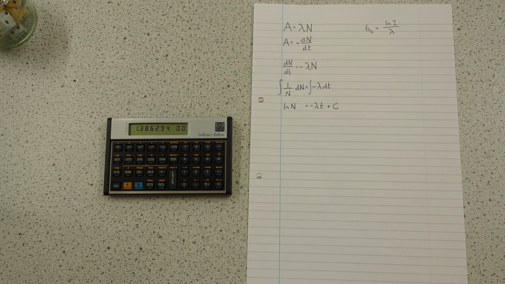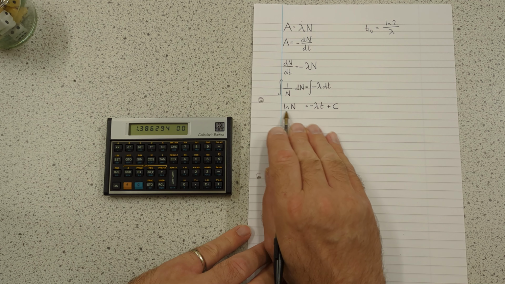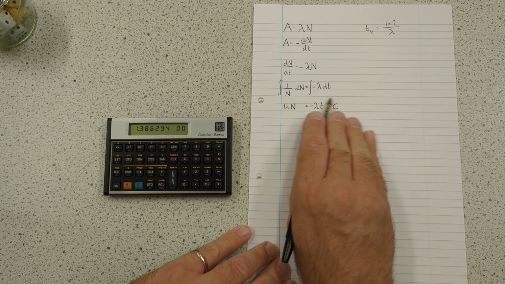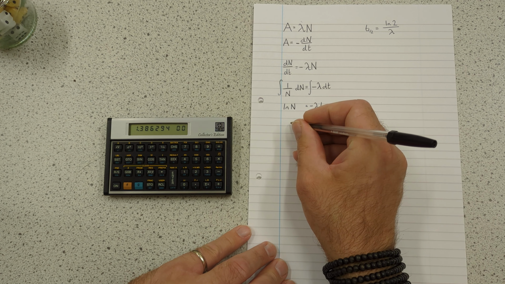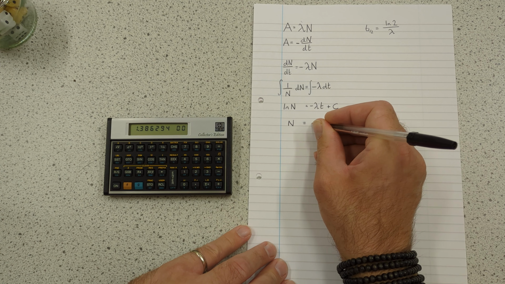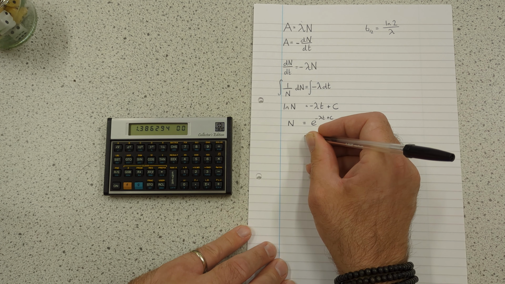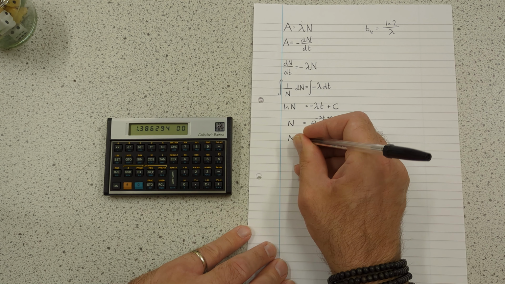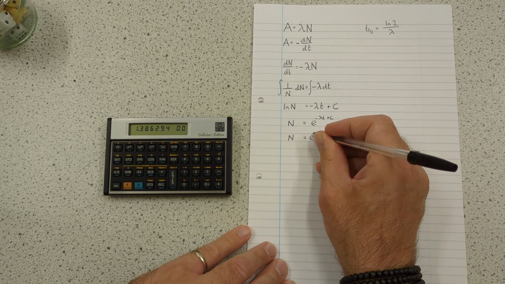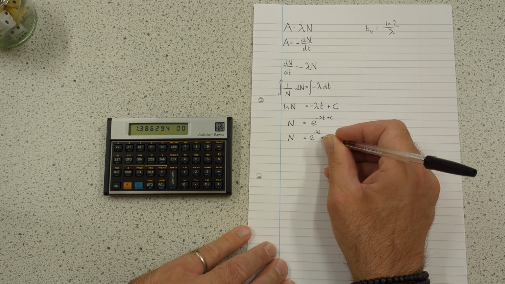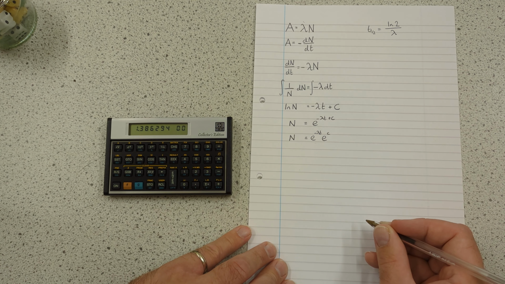So there we go. Then what do we do? Well, e to the power of this is equal to e to the power of this. e to the power of that is just N. e to the power of minus lambda t plus c. And using laws of logs, we can split that into e to the minus lambda t multiplied by e to the c.